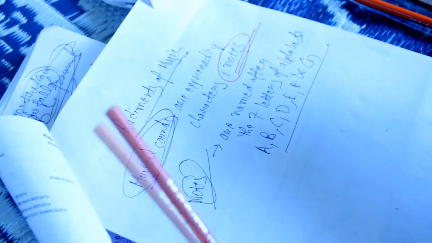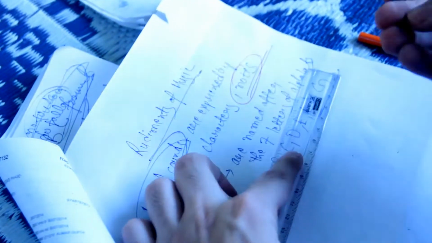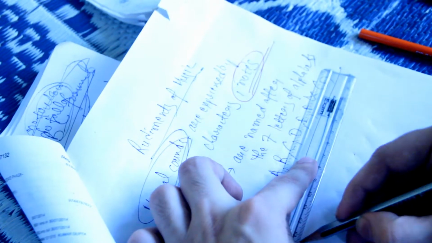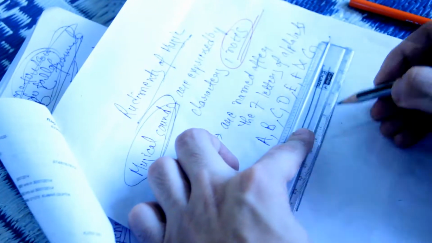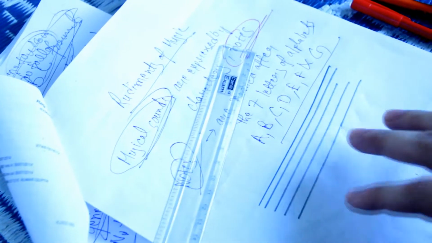Next, in Western notation, you have noticed a series of lines. Let me draw it with a scale: 1, 2, 3, 4 and 5. These are a bit bent, they should be straight, but I hope you are getting the idea.